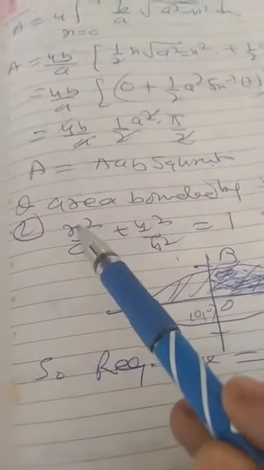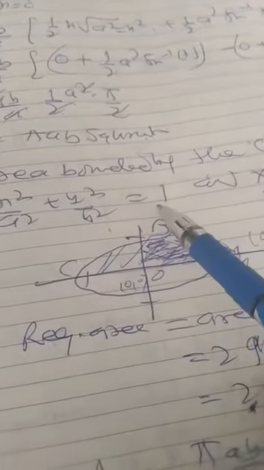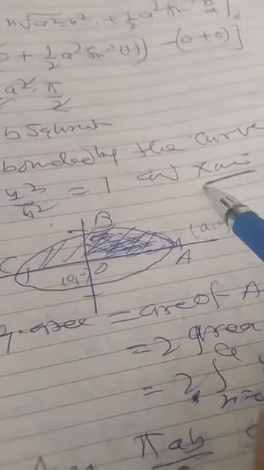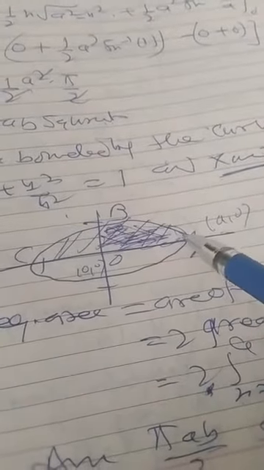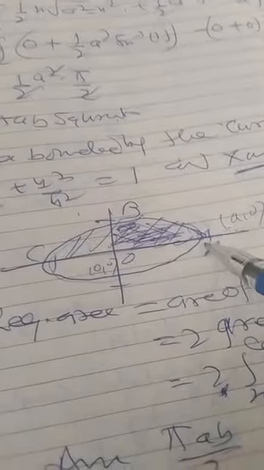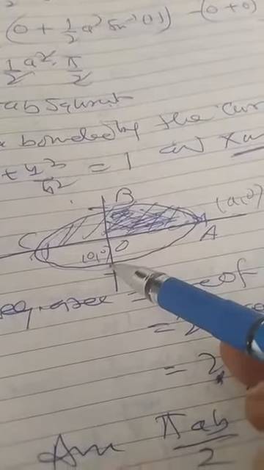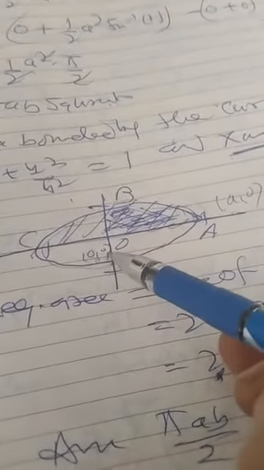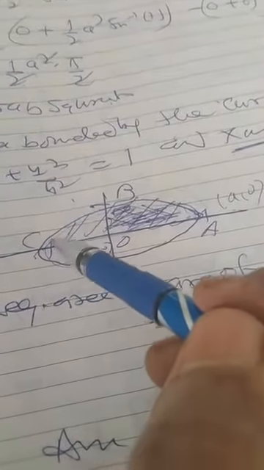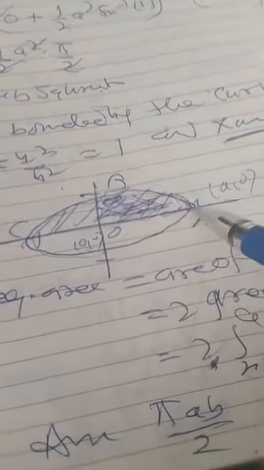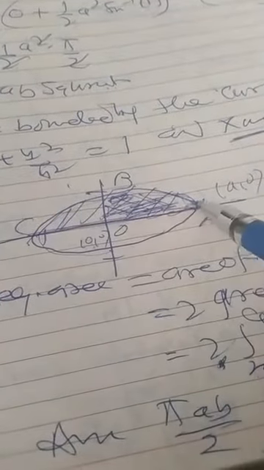Now if the question is given in this form: find the area bounded by the same curve, x square by a square plus y square by b square equals 1, and the x-axis. The new word included here is the x-axis. So the diagram is the same, the equation of an ellipse. (a, 0) is the major axis, (minus a, 0) is the other end, (0, b) and (0, minus b) are the minor axis. The center is (0, 0). So we want to find the area restricted by the x-axis, only that area, because of the x-axis.